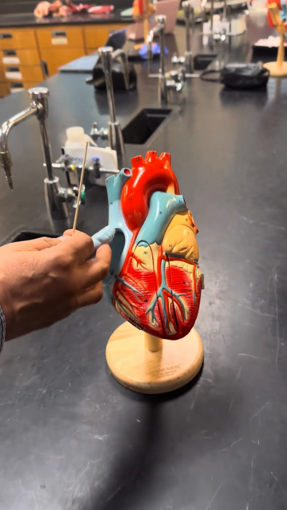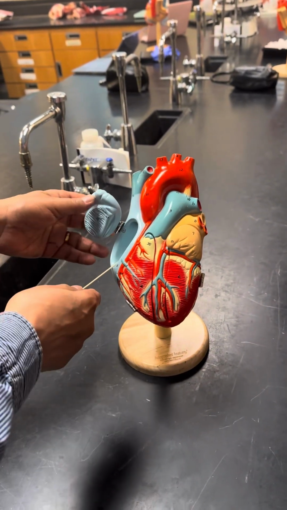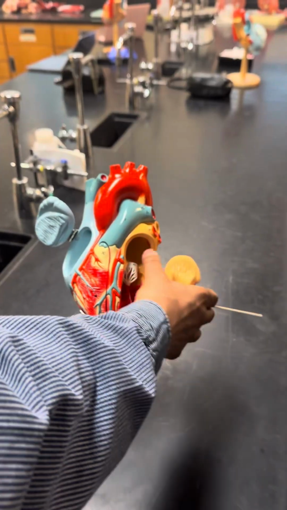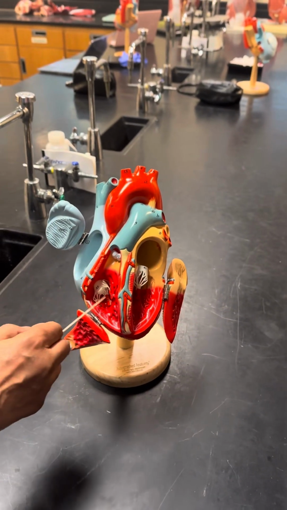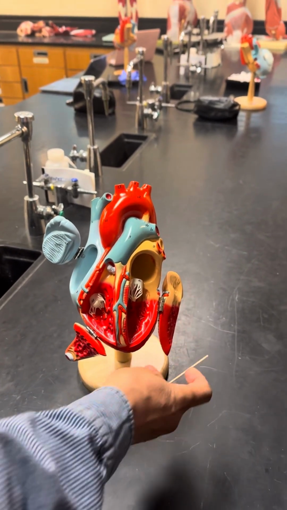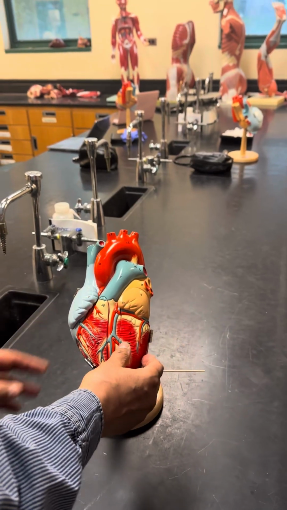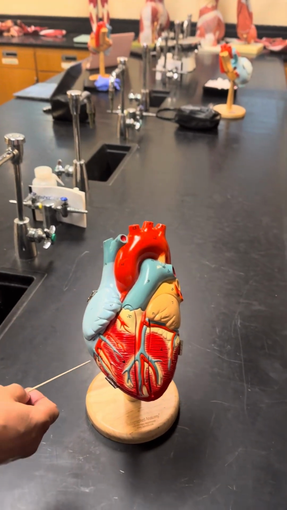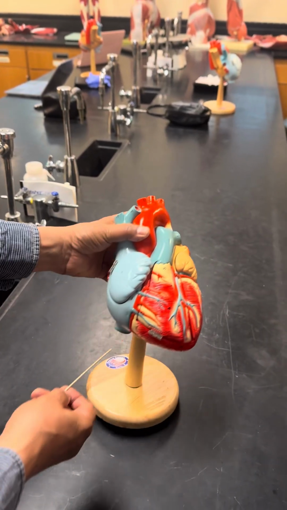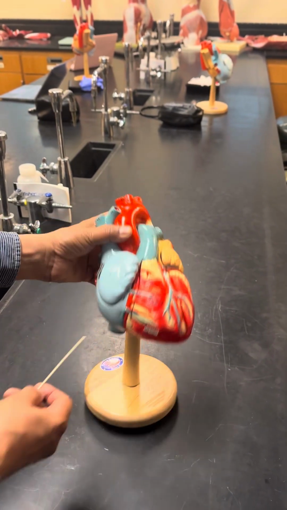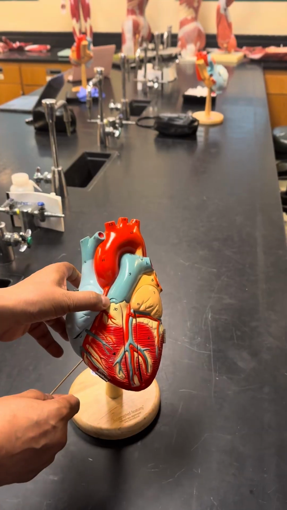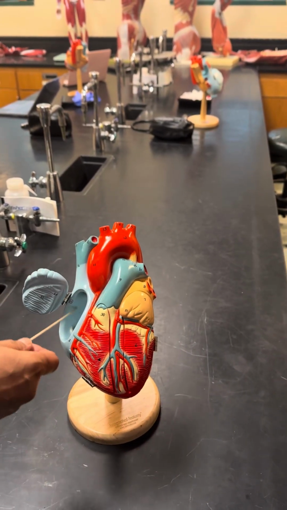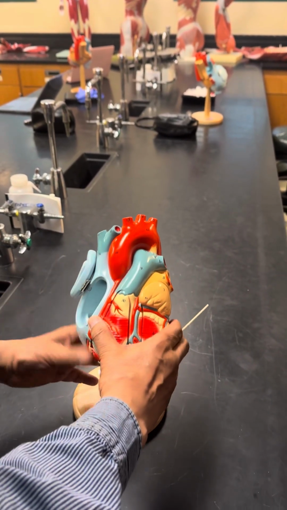This one is called right atrium, left atrium, right ventricle, left ventricle. Superior vena cava, inferior vena cava is here. Superior vena cava and inferior vena cava drain blood to the right atrium.